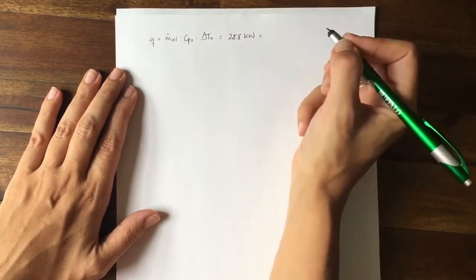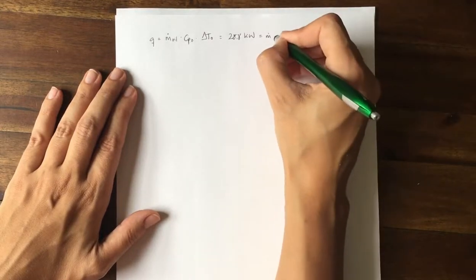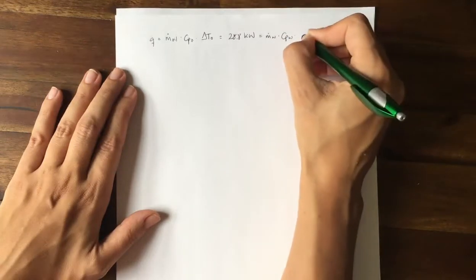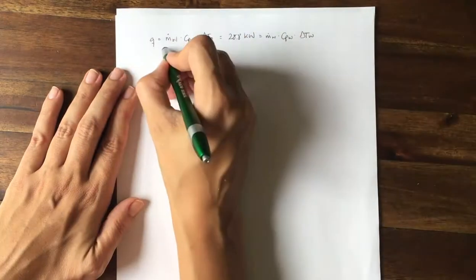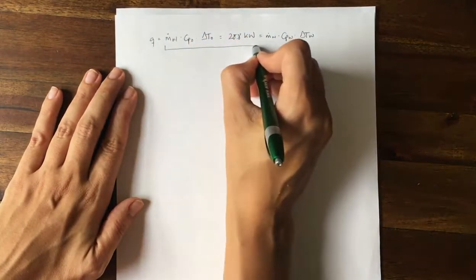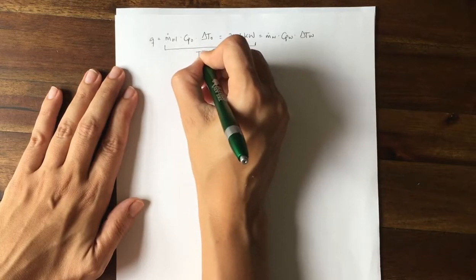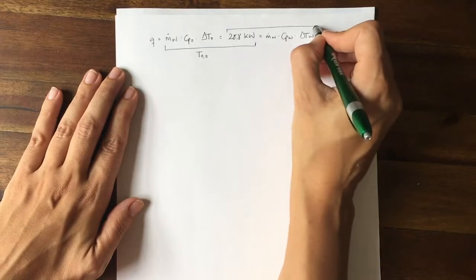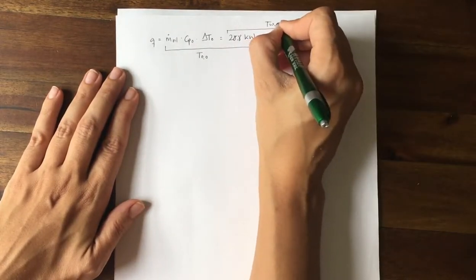And this heat is also equal to the flow rate of water times the thermal capacity of water times the delta T of water. From this equation here, we can calculate the temperature of oil at the outlet, and from this equation here, we can calculate the temperature of water at the outlet.